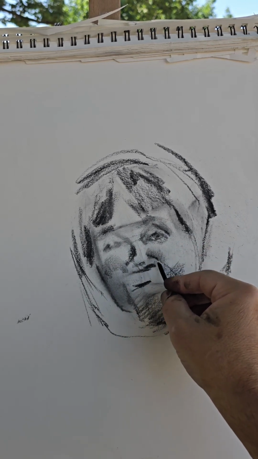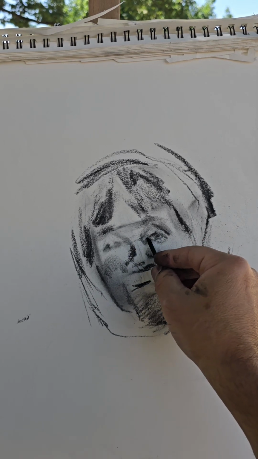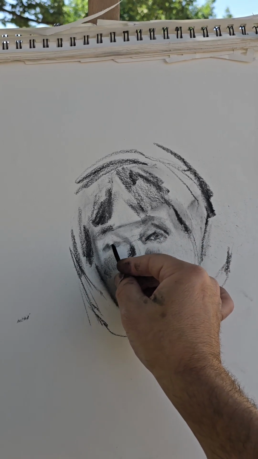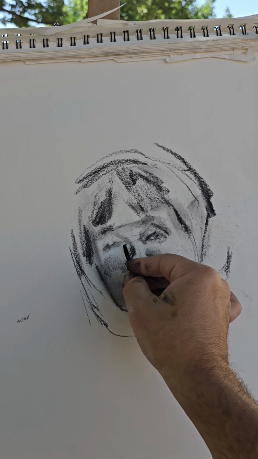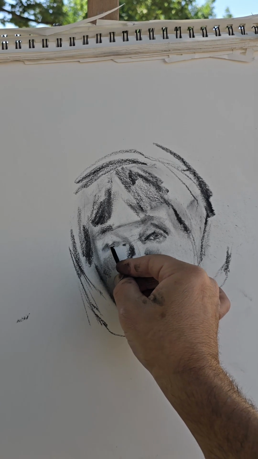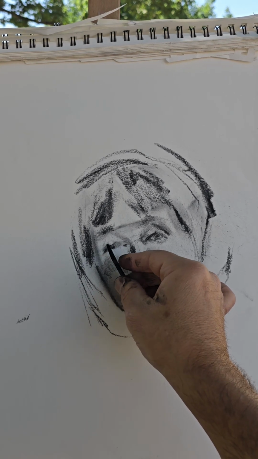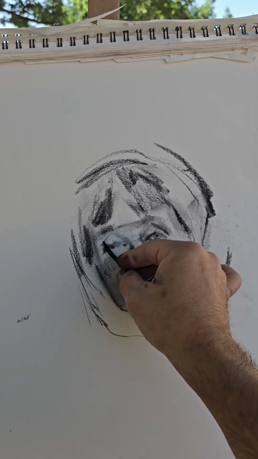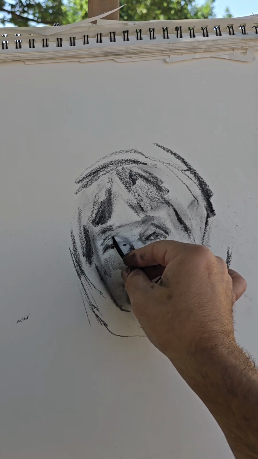It's pretty much the same length or height from the end of the nose. So I probably need to bring that down a little bit. First of all, define the tear duct. Eye socket.